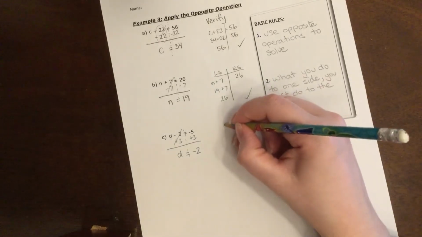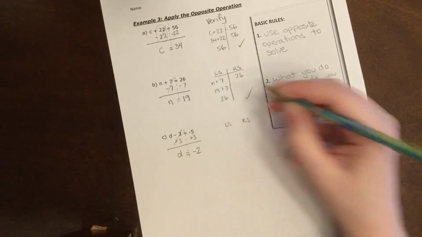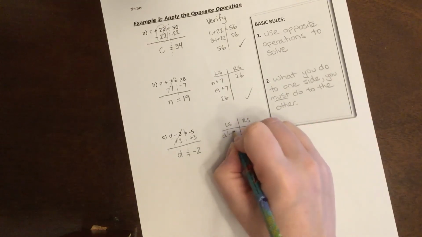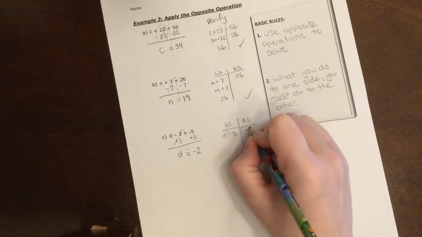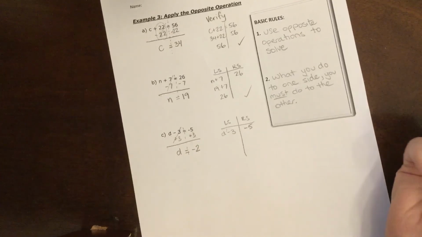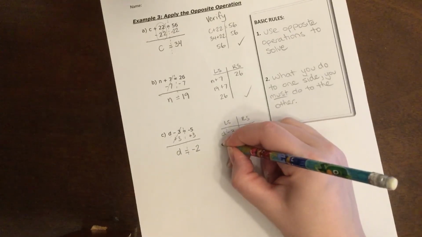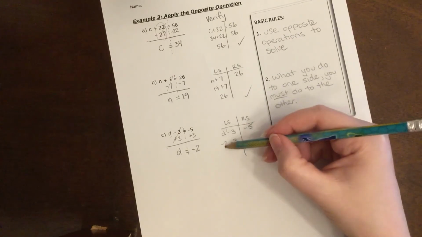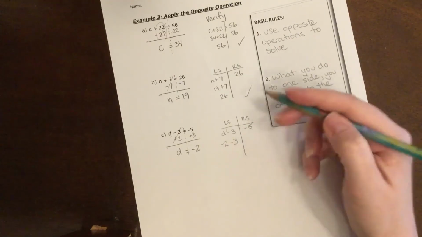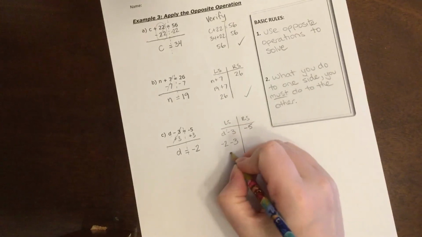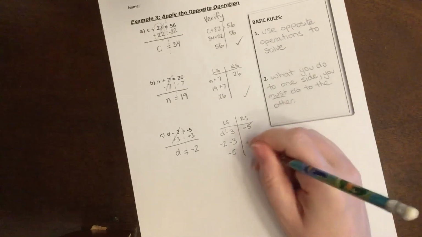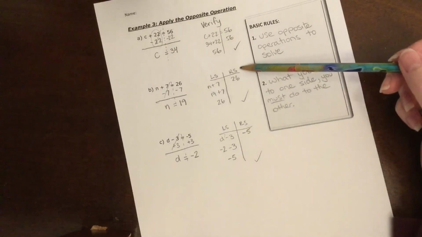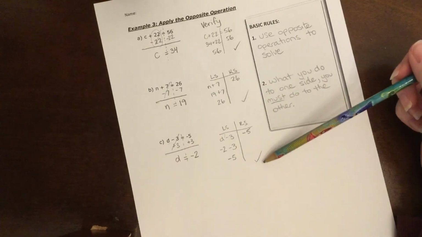Now we're going to check. So my d minus 3 is on my left side. Negative 5 is on my right side. I think my d value is negative 2. If I have negative 2 and I take 3 more away, going more into the negative, I end up with negative 5 equals negative 5. So anytime that left side equals right side, you've verified your solution.